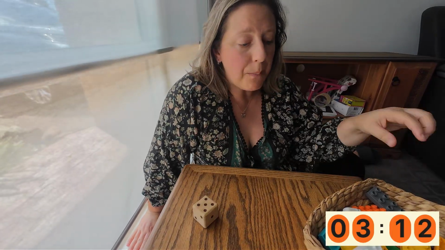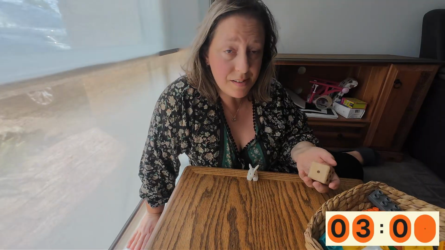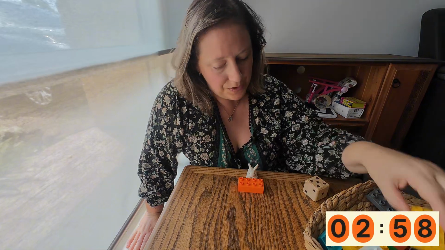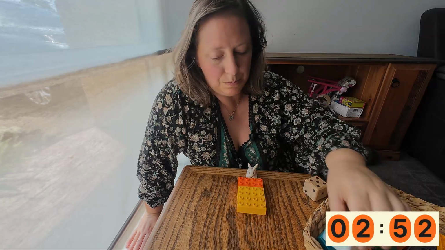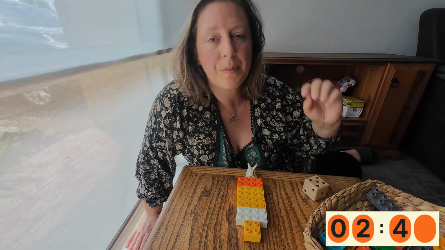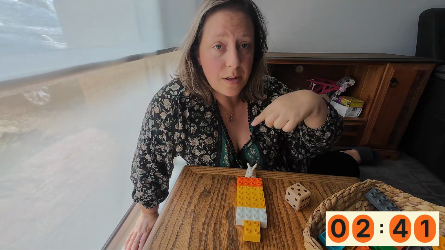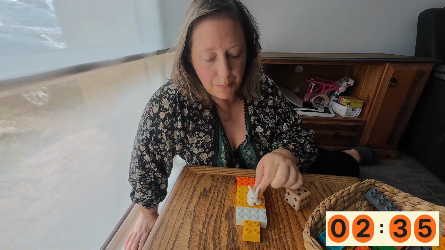Our second Lego game is creating a pathway for everyone's little character. Again, another number counting game. And so this is where you roll the dice, lands on 5, and you put 5 bricks in front of your character. 4, 5. And then, of course, you keep rolling. And at the end, once you've gotten from one side of the table to the other side of the table, your little character can jump on there.